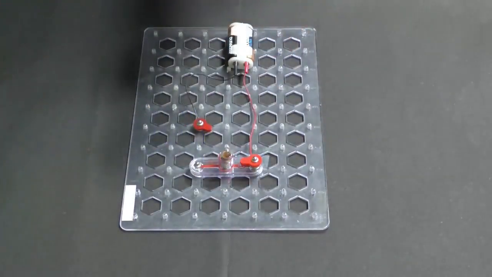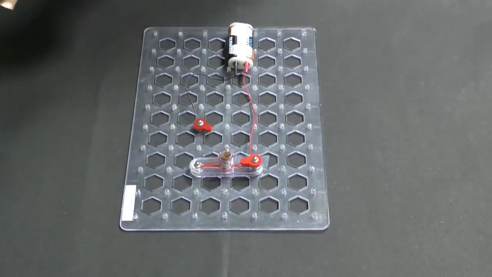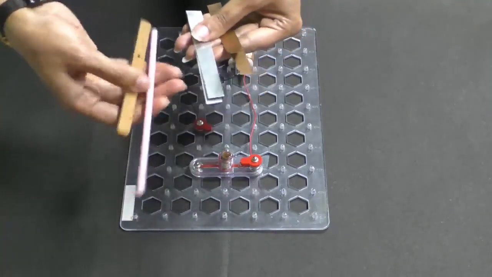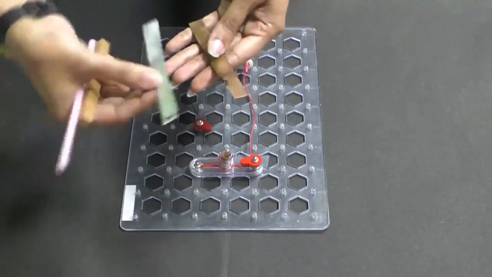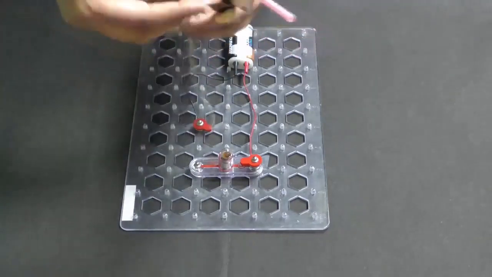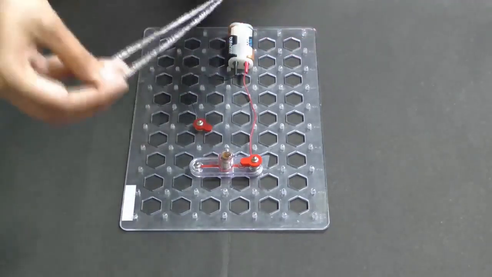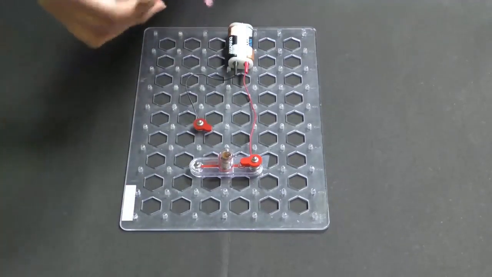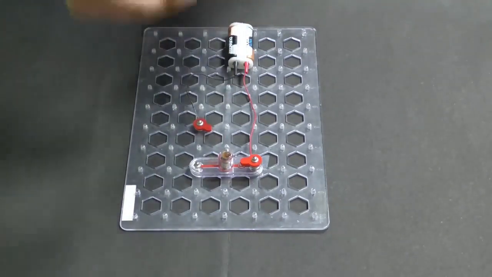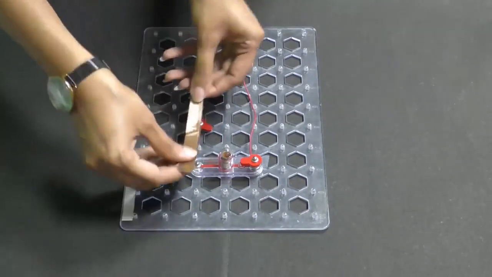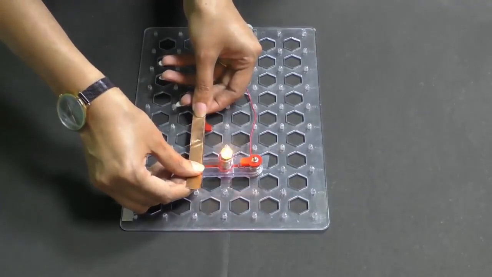I have a few different kinds of materials here. As you can see, I have a wooden piece, a plastic straw, an aluminium strip, a copper strip, and also a silver chain. So let's see what makes the bulb glow. Conductors are the ones which allow the electrons to pass through them, right? So in that case, the bulb should glow. Let's see what copper does.